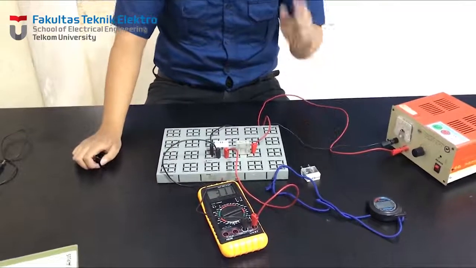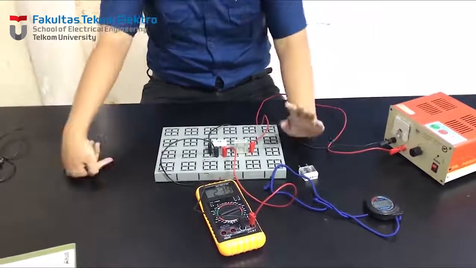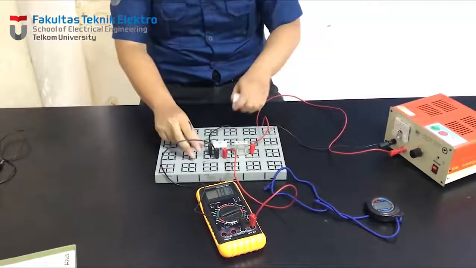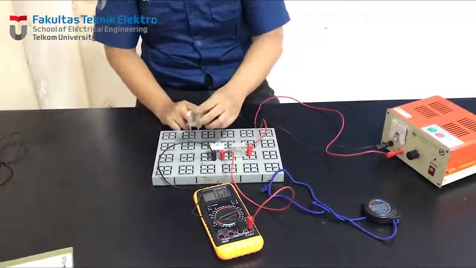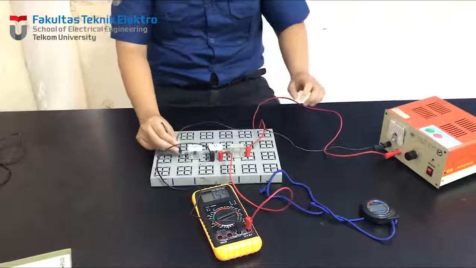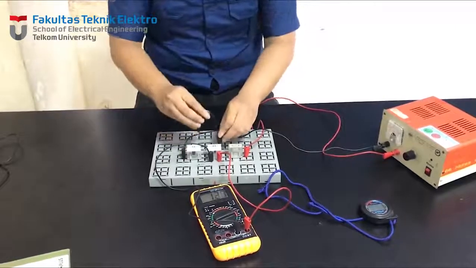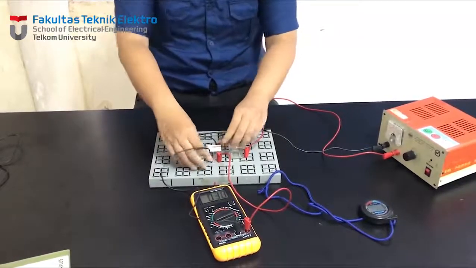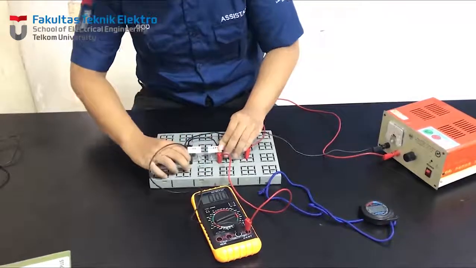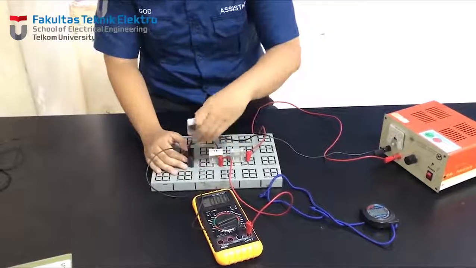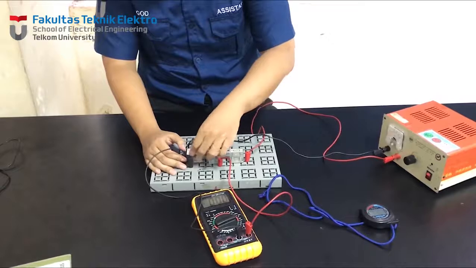Okay, that's the single series. Now let's find out the series capacitor. Okay, wait. Plug it first. Here it is.